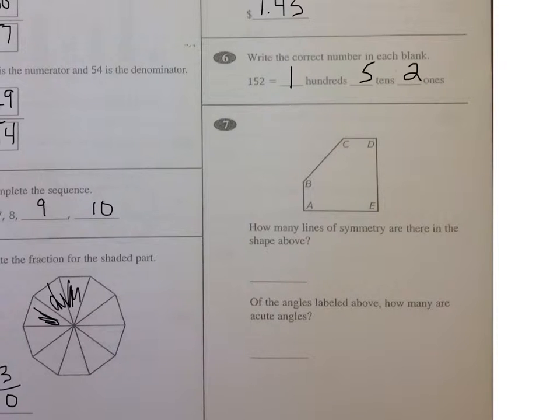For number 7, how many lines of symmetry on the shape above? Lines of symmetry are difficult to see. So symmetry means which lines will have it equal on each side. For this one, I only see 1 line of symmetry, and that would go from there to there, with the top side looking the same as the bottom side.